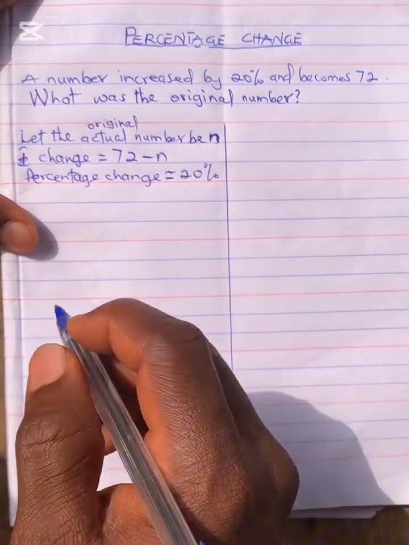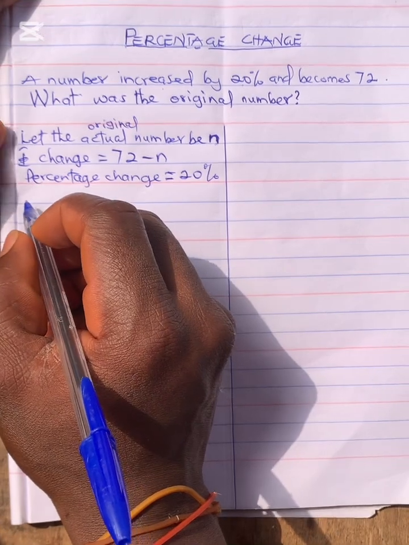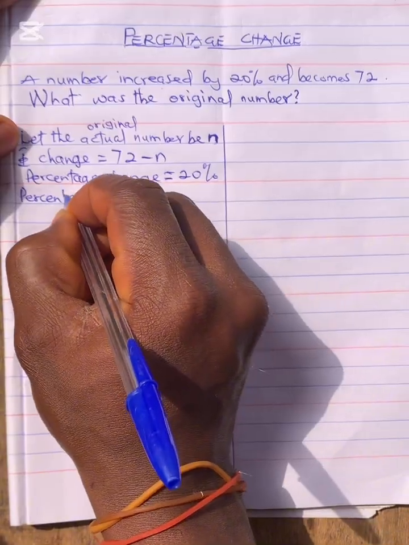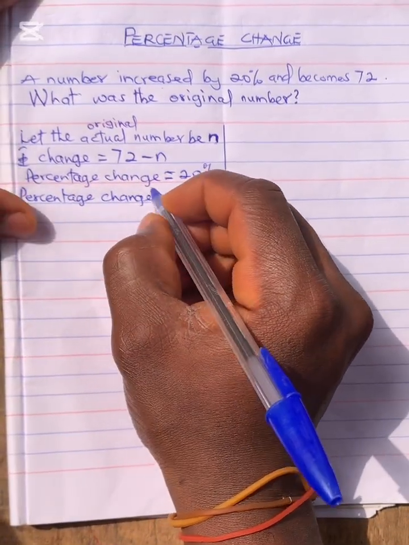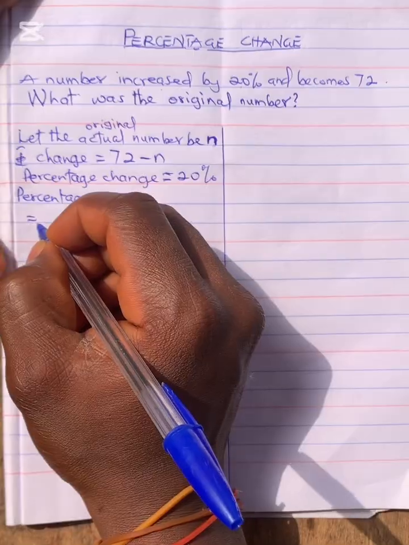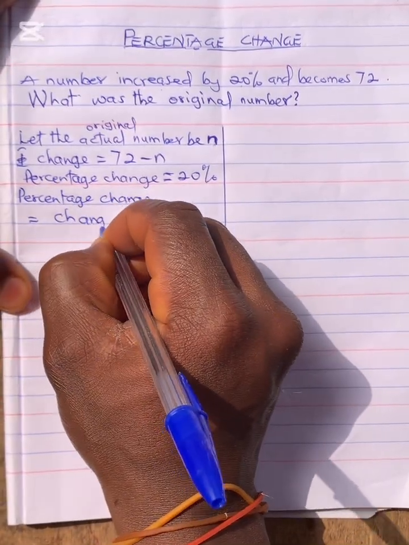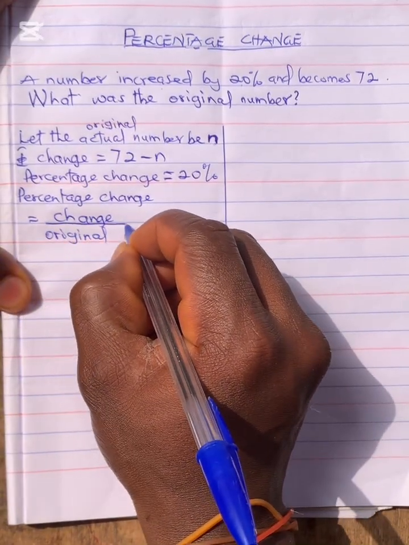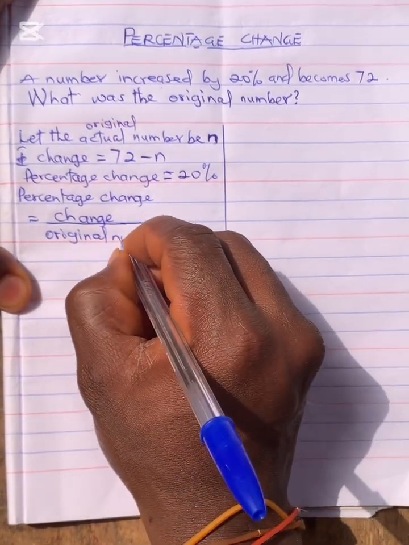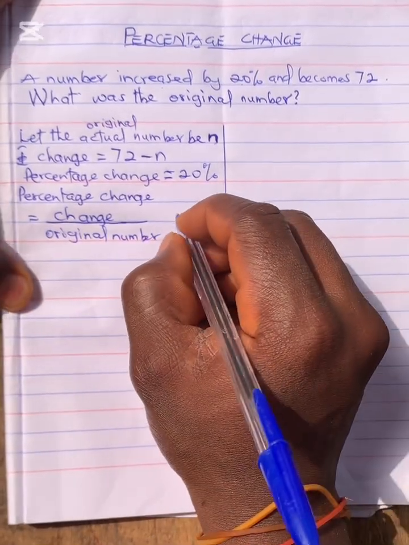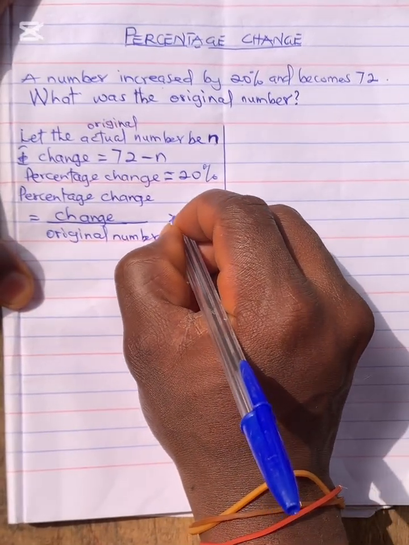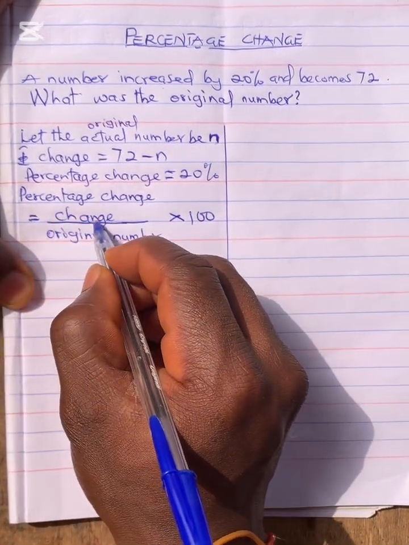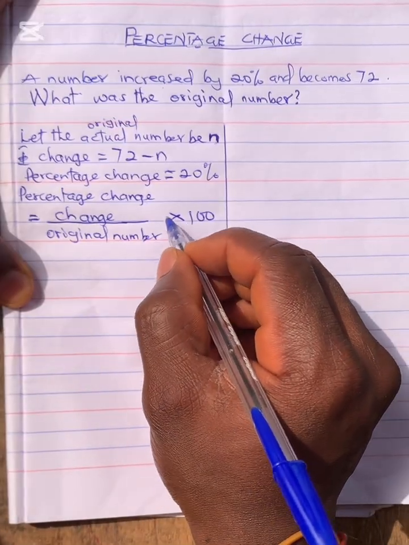Now from this formula, percentage change equals the change out of the original or actual number, the original quantity, multiplying 100.